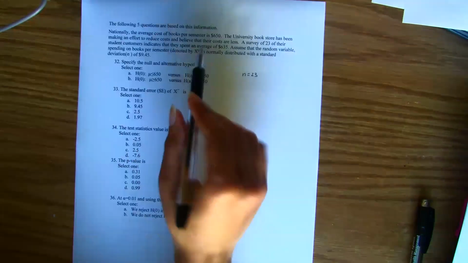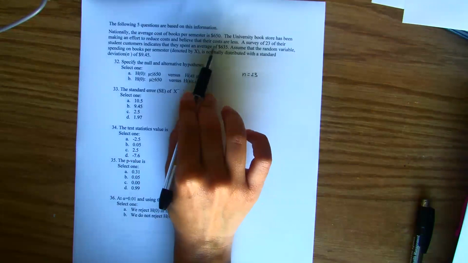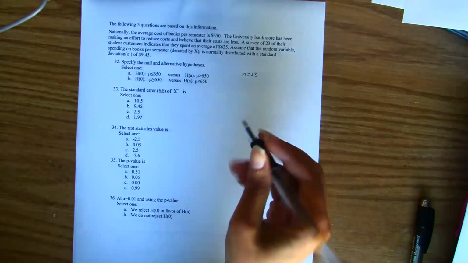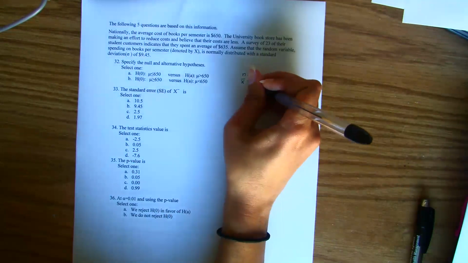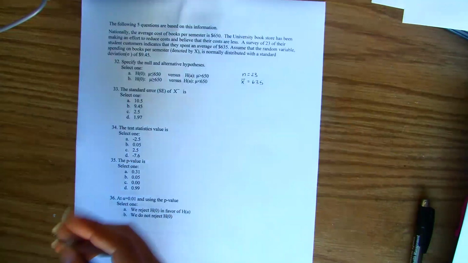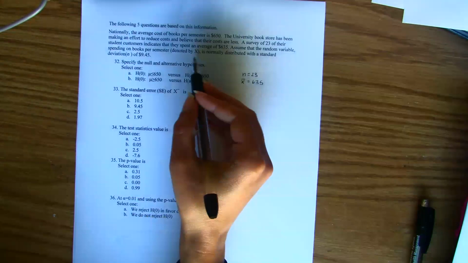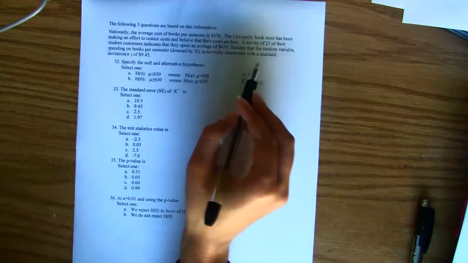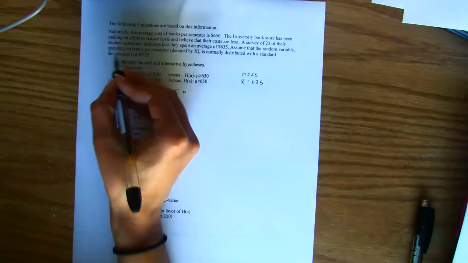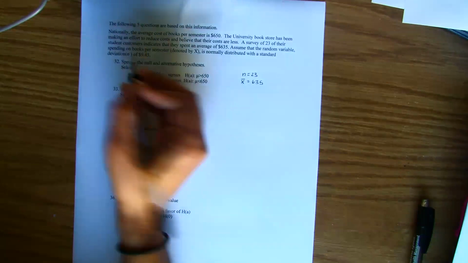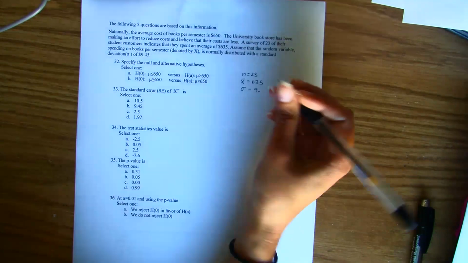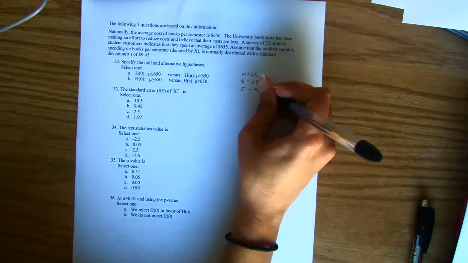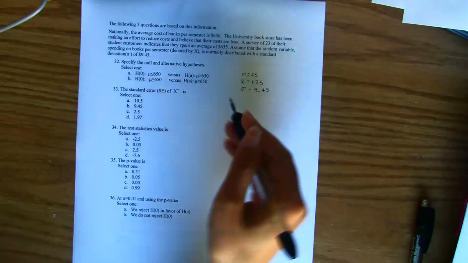They spent an average of $635, so 635 is our x bar. X bar is 635. And the last thing that we have is our standard deviation. And this is population standard deviation because it's sigma. So population standard deviation of 9.45. Okay, great. So that's everything that we have.